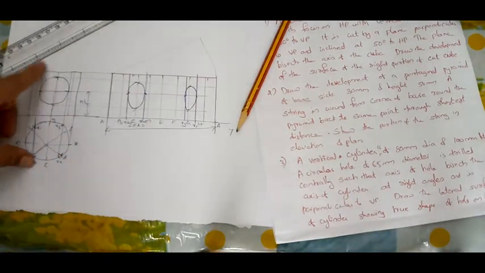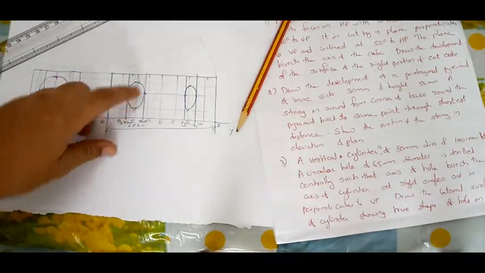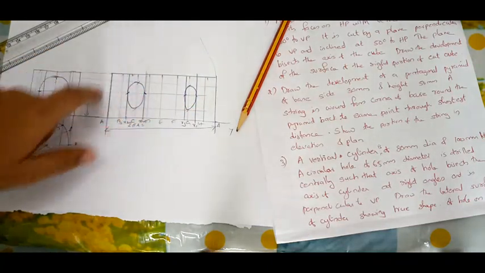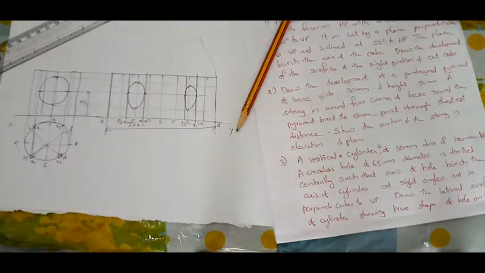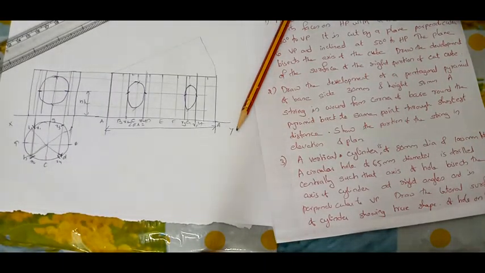Now if this line is inside, you will get one more point here. You will get a good figure here. Otherwise you will be getting only 4 points in order to draw the ellipse. Kindly go through it and complete it. See, thank you.